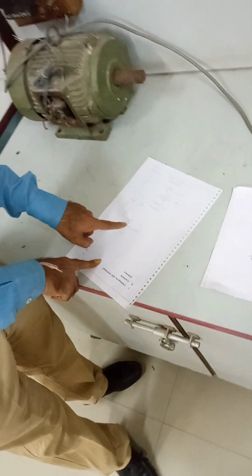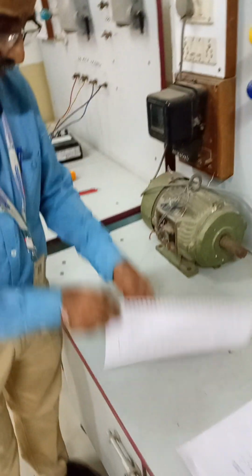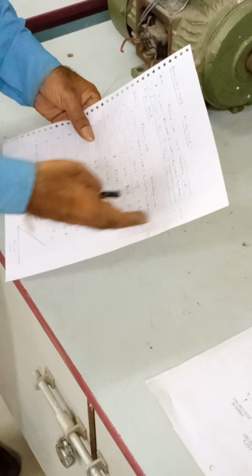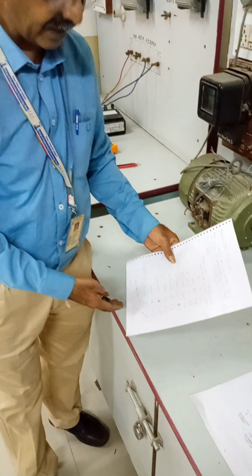Okay, so this is the variation of load current I2 against efficiency, and this is the variation of load current I2 against percentage voltage regulation. So likewise, I hope you can find out all the efficiencies and all the regulations for all these 10 readings.